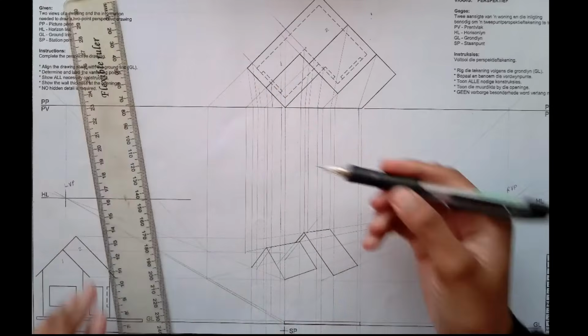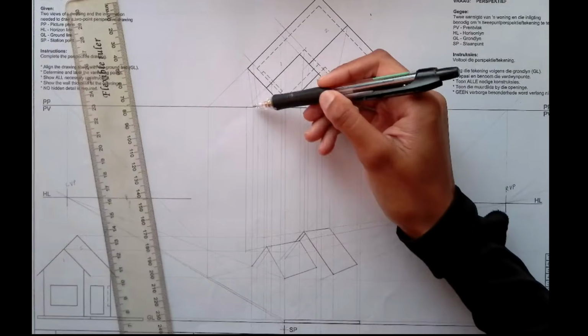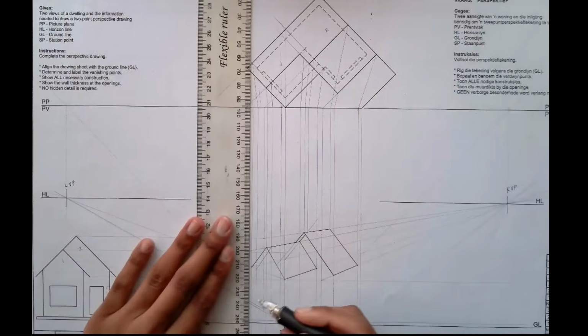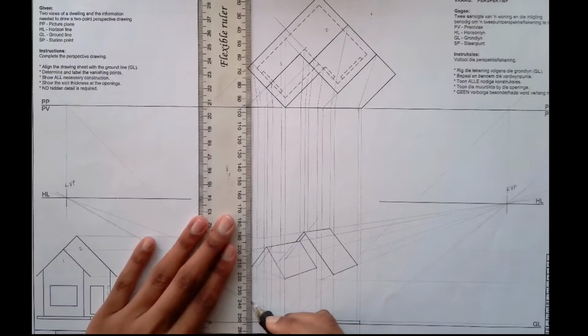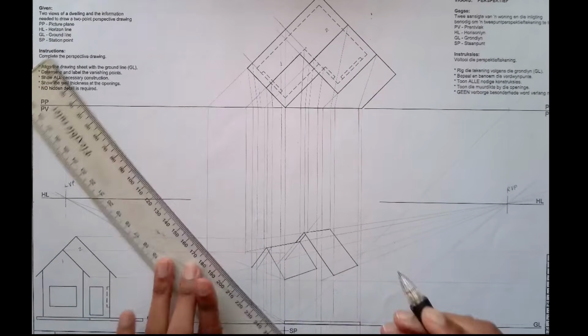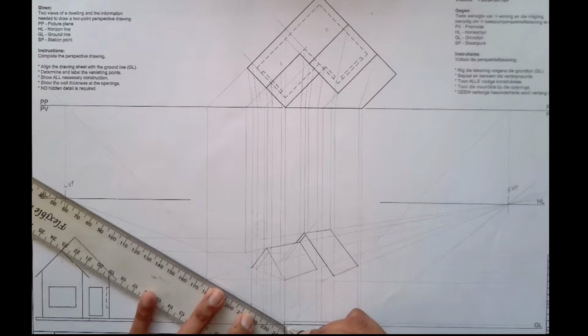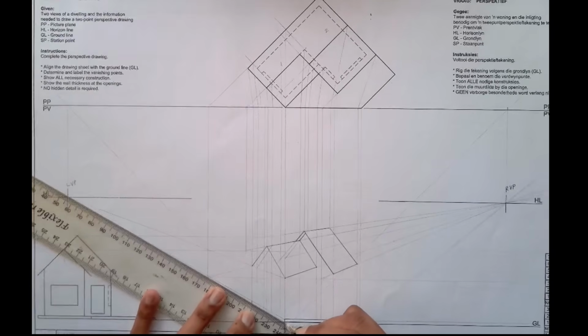And then to know where it ends, the end here. So this one has already been brought down. I'm going to just stop it here, then immediately finish the outline.